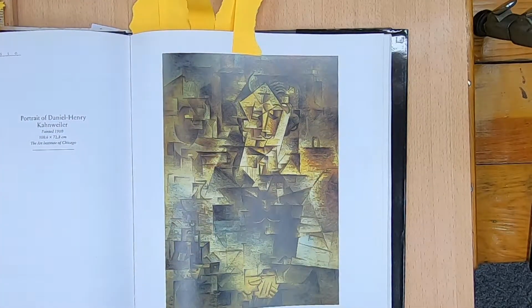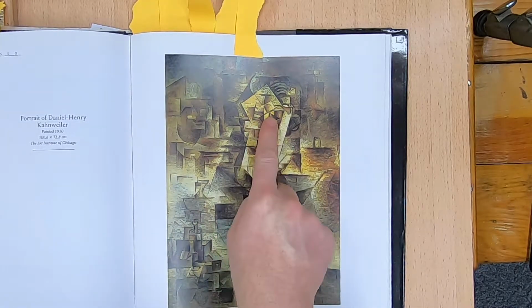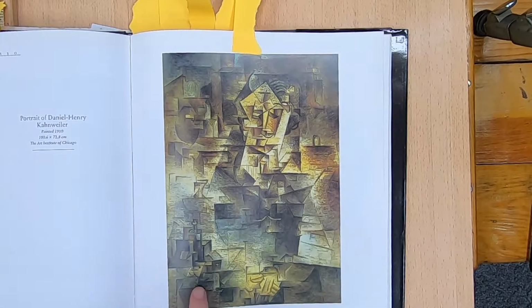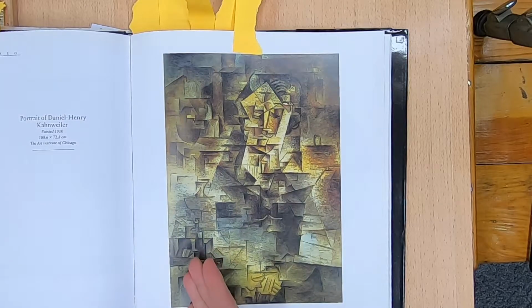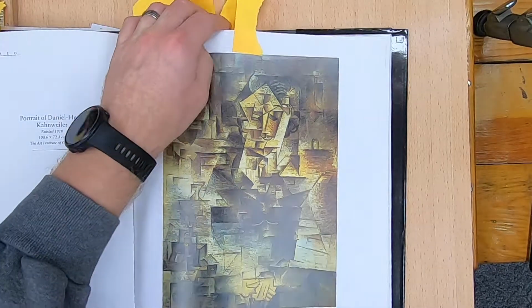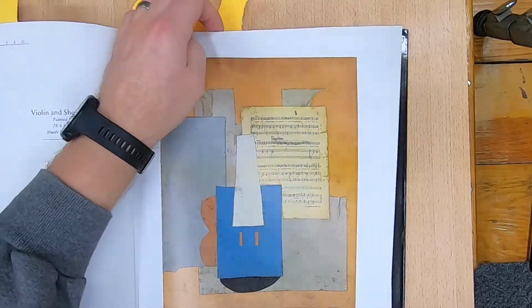This is a portrait of Daniel-Henry Kahnweiler from 1910. This is in Chicago at the Art Institute, actually. You can see it's still a portrait. You can tell that it's a person, but his features are very distorted. You can see a forward face here, the hair done sideways, and some things sitting around him, like on a table or in the background. But it's very angular and very non-specific as far as what you're seeing.